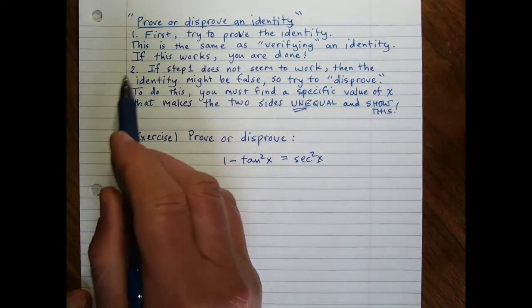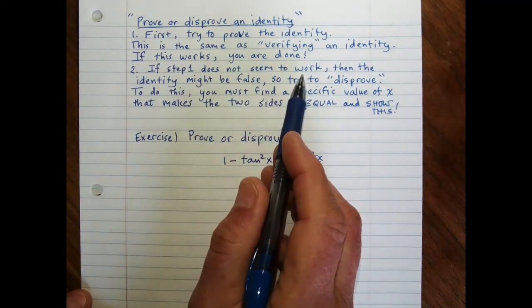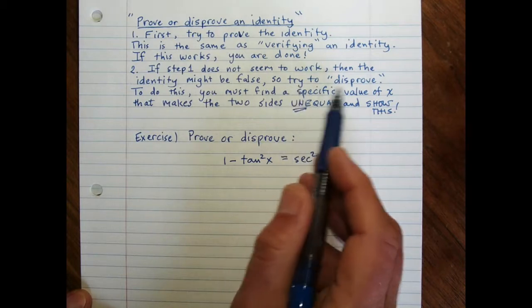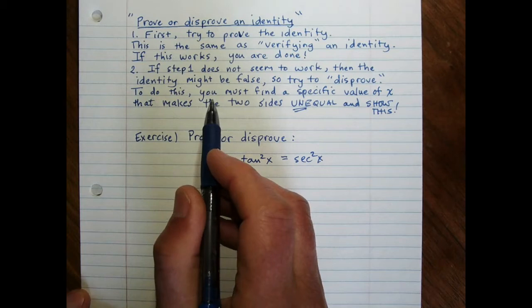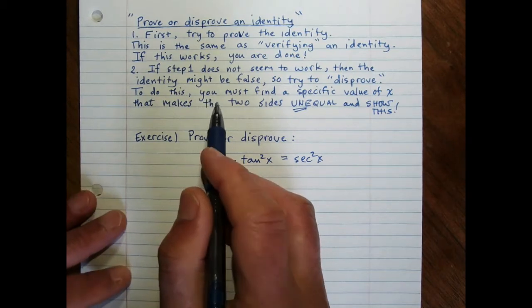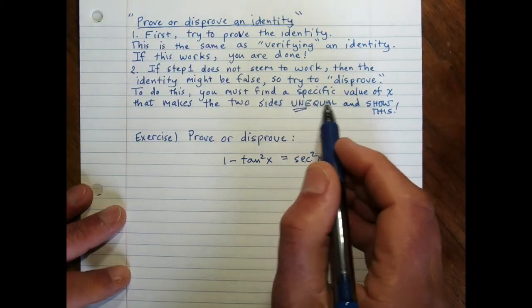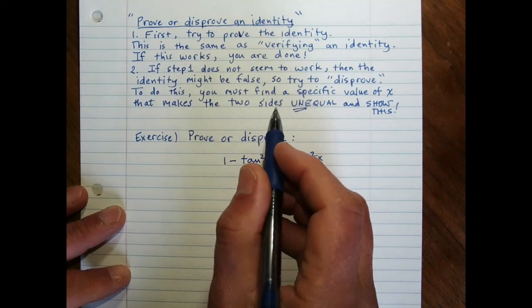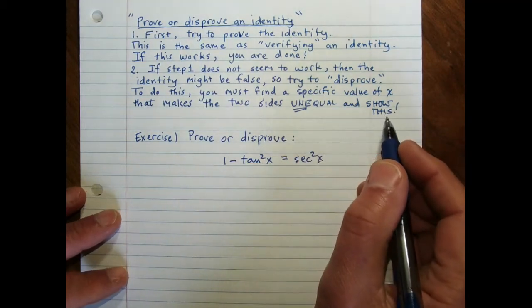But step two, if step one does not seem to work, if we're not able to prove the identity, then the identity might be false, so we're going to try to disprove. And to do this, you do something totally different from proving. To show that an identity is false, you have to actually find a specific value of x that makes the two sides of the equation unequal, and you need to show this.